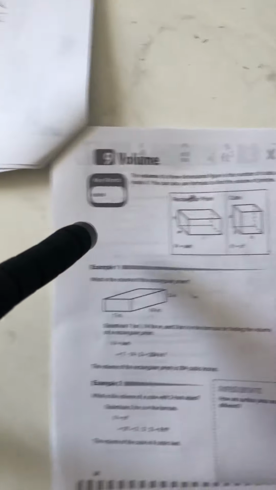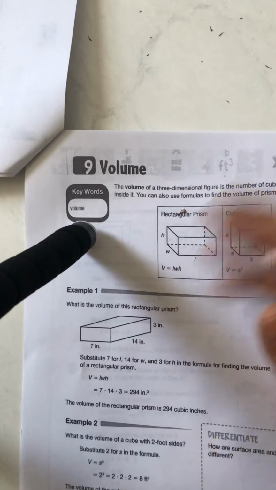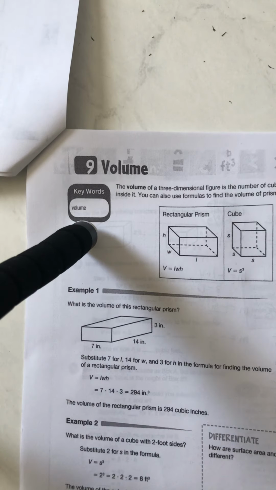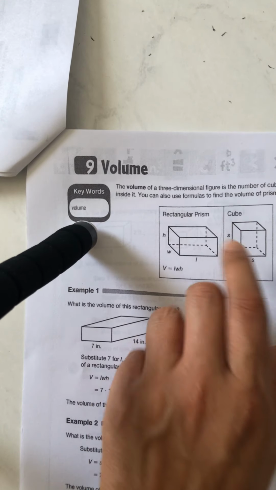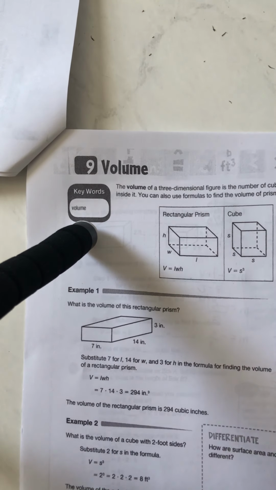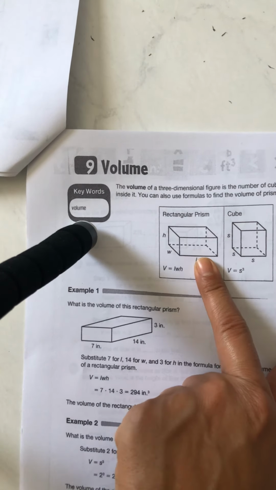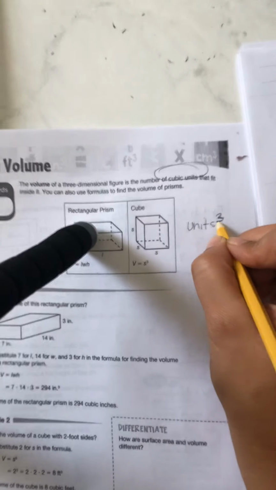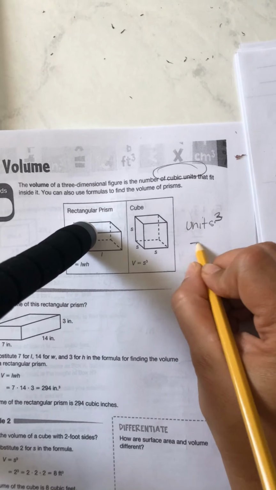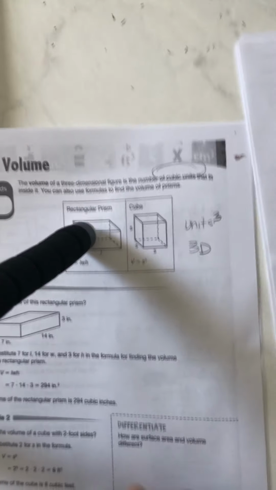Okay, next is volume. I love volume. It's just such a simple equation. So rectangular volume, to find this, now remember, volume is the number of cubes that can fit inside of a 3-dimensional shape. So we use cubic units to do this. So it would be like units cubed. And we use a 3 to show it is 3-dimensional, the length, the width, and the height.